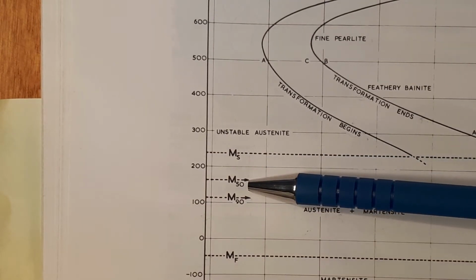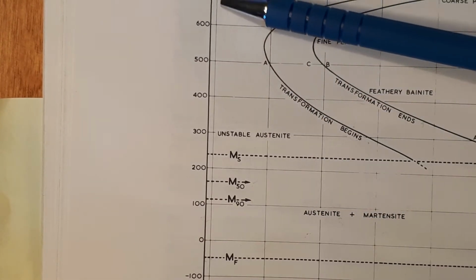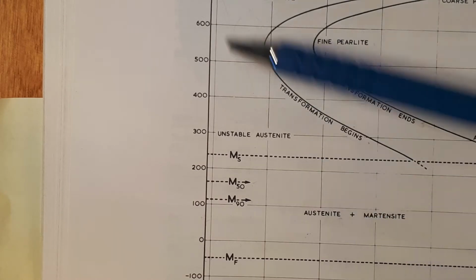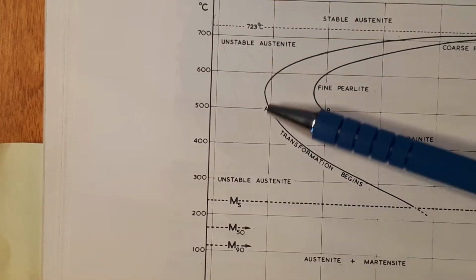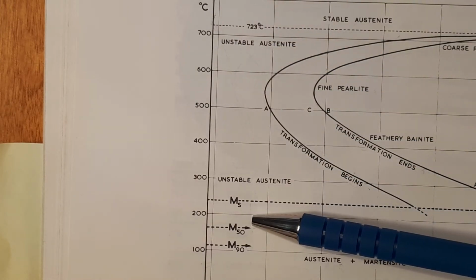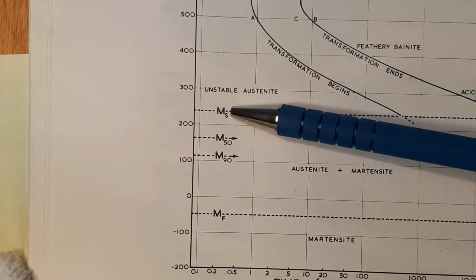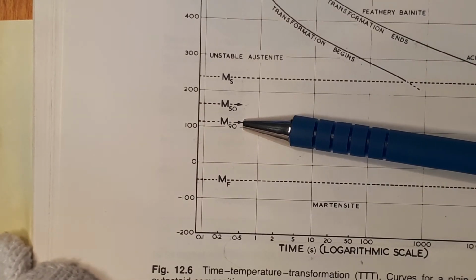50% martensite. Austenite then will have transformed to 50% martensite on a cooling curve that represents this kind of a line right here. Starting at austenite, and it cools quickly. It does not touch the nose of the curve. And martensite begins. Martensite start, 50% martensite, 90% martensite.